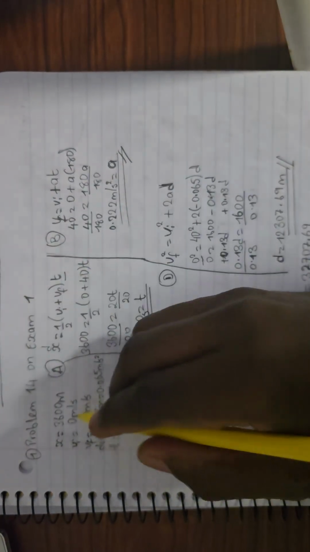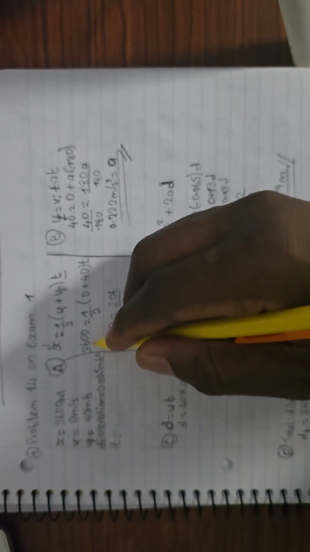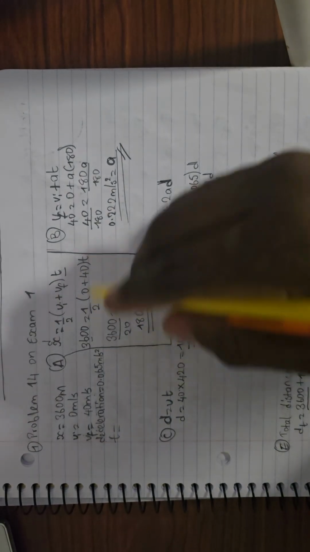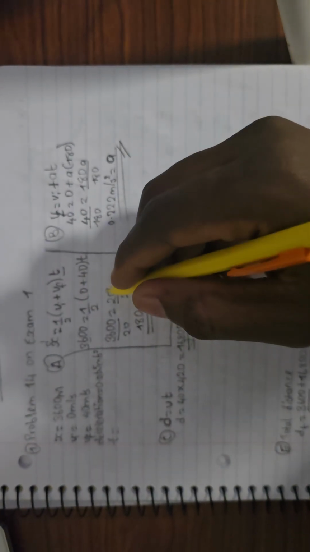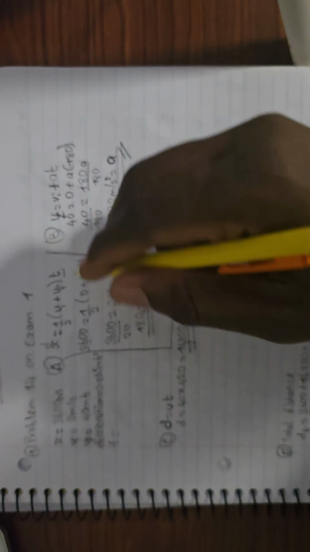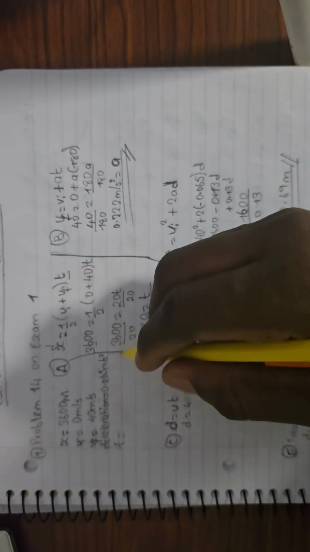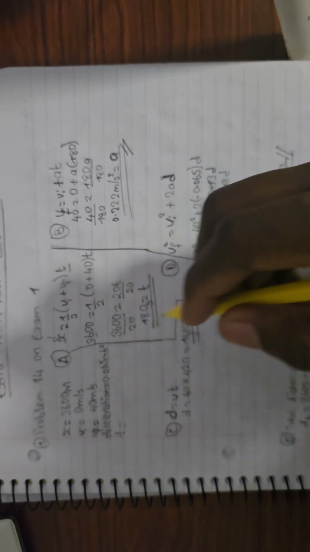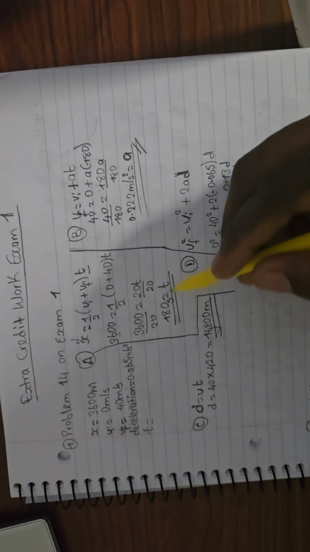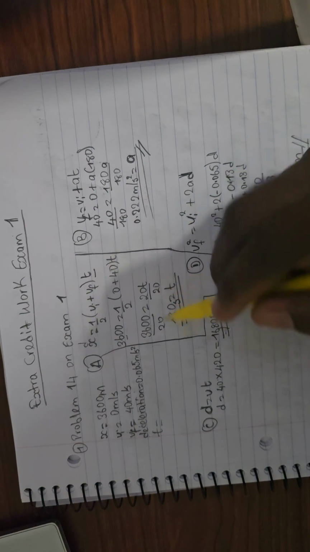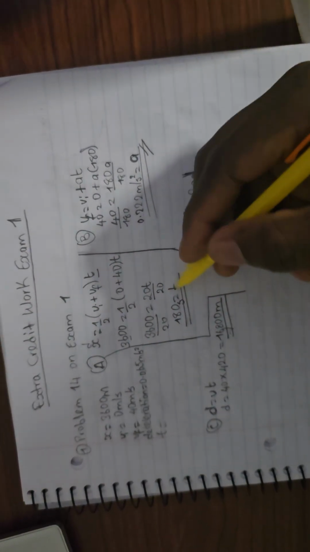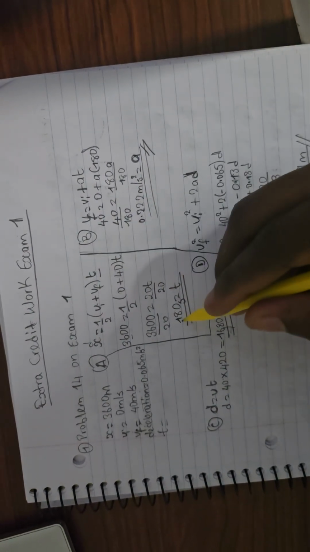So plug everything in: 0 here, 40 meters per second here, and 3,600 there. Multiply, and we get 20t on one side, and on the other side 3,600 meters. Then you divide both sides by 20 to get the time by itself, and the total time traveled is 180 seconds. The little s here stands for seconds.